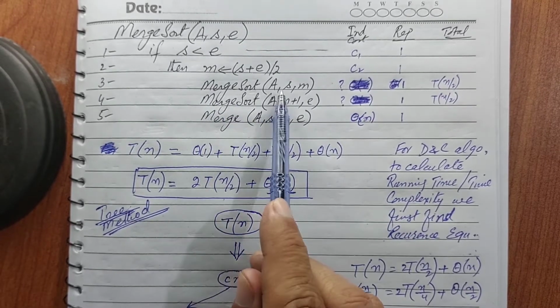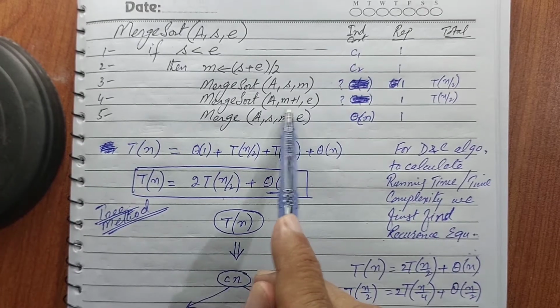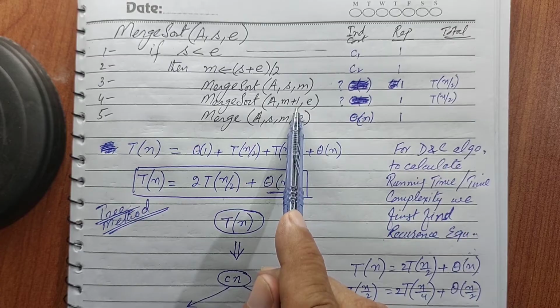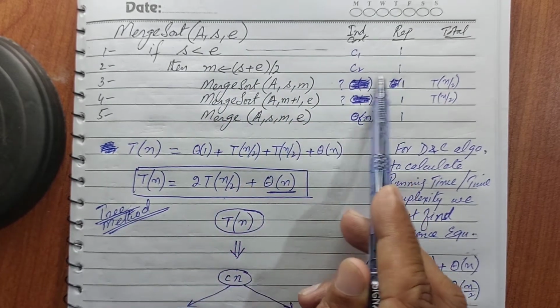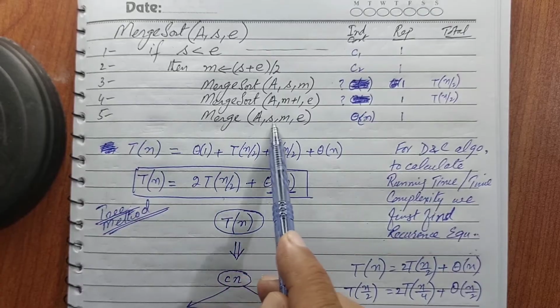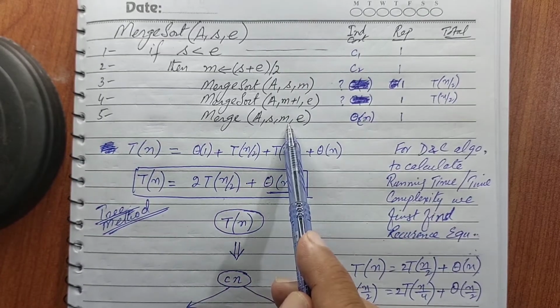Here we can see there are two recursive calls to the subproblems of size left half and right half. There were two other costs: the cost of division, that is here, and the cost of merging the arrays, that is the cost of conquering.